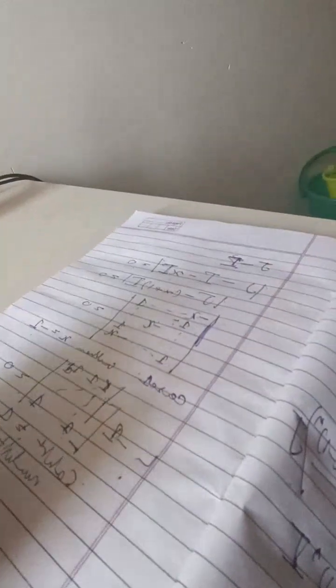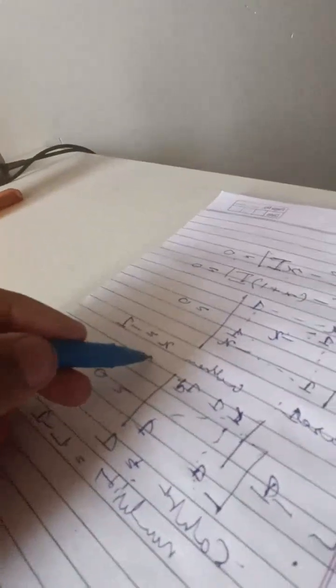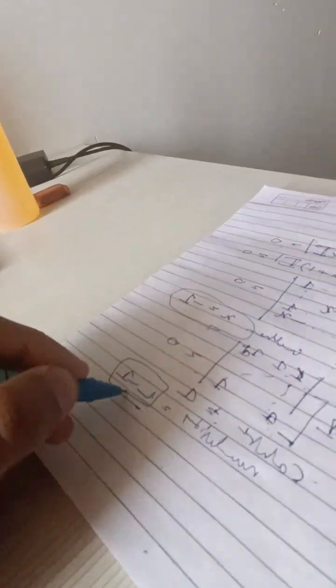So therefore, the multiplicity of the root x equal to minus 1 is L minus 1, the algebraic multiplicity.